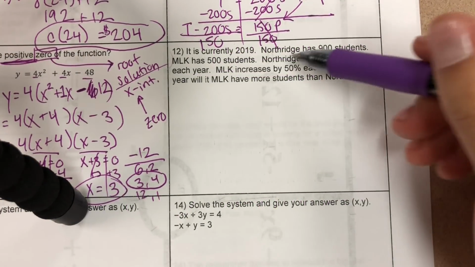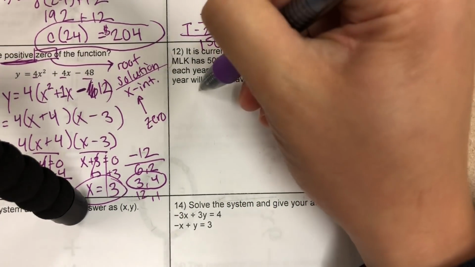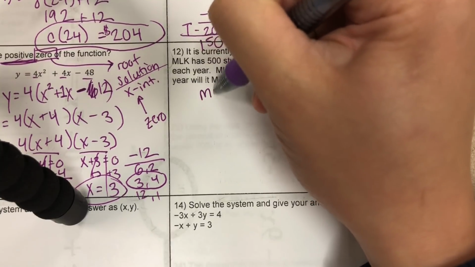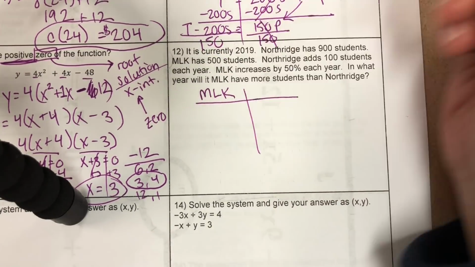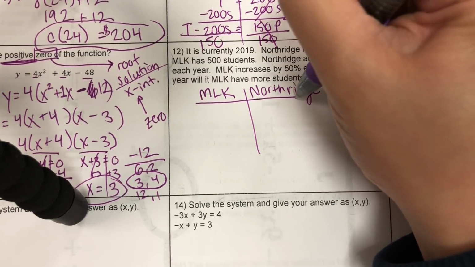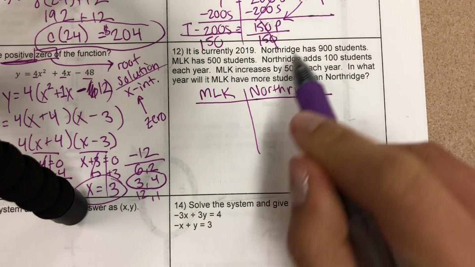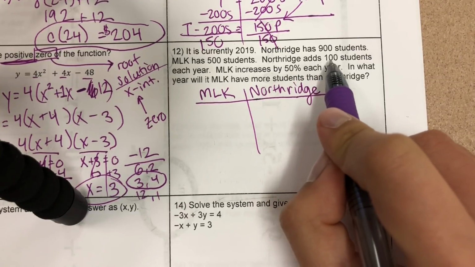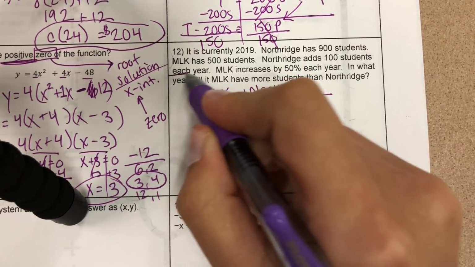Okay, so we're comparing two schools, Northridge and MLK. When I'm comparing things like this, I always like to make a table. I have MLK and I have Northridge. All right, so let's begin with Northridge. Northridge adds 100 students each year. Now this is the giveaway.